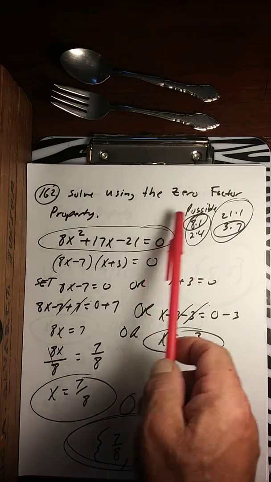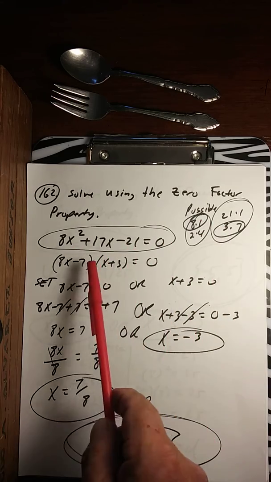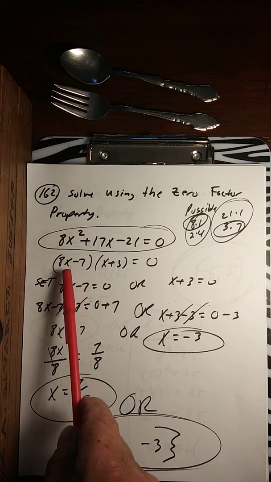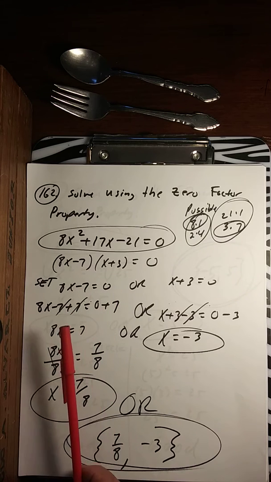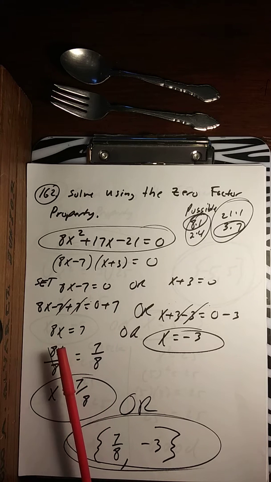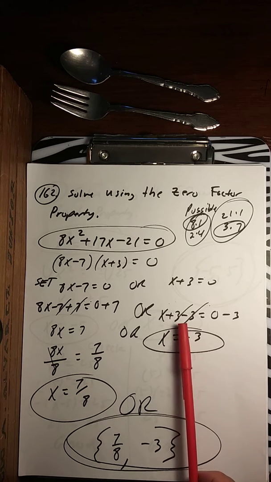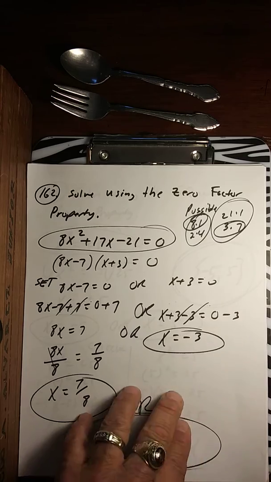Solve using the zero factor property again. Possible numbers are these. So 8 and 1, 3, 7. So 8x is that, 8x squared. That's negative 21. And this would be 24 minus 7 is 17. Yes. So 8x minus 7 equals 0. Add 7. So we have 8x equals 7, divided by 8, x equals 7 over 8. Minus 3, so x is negative 3. So we have 7 eighths, negative 3.